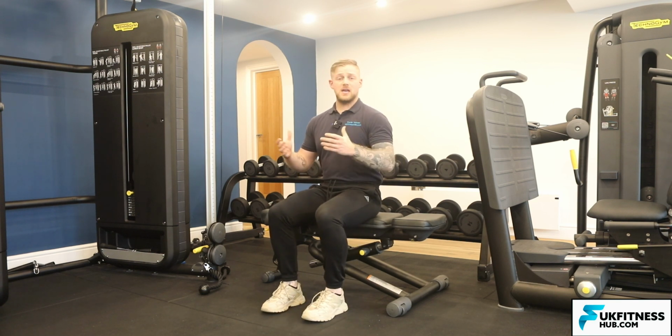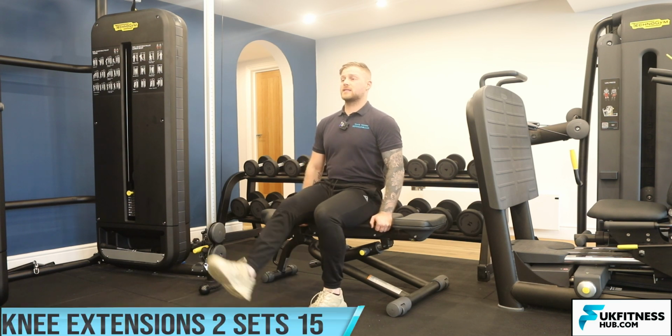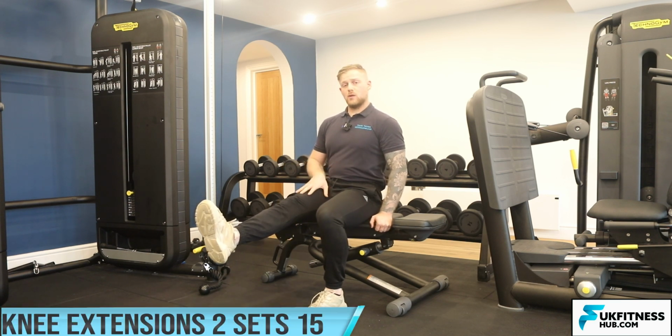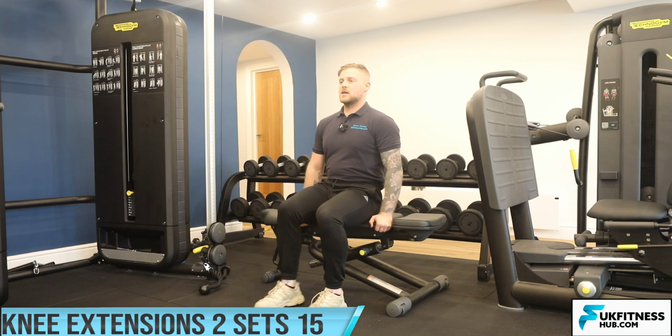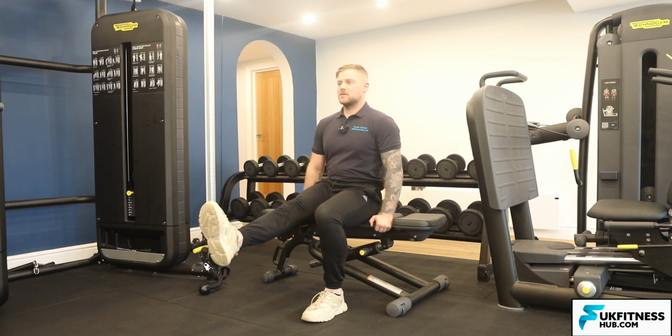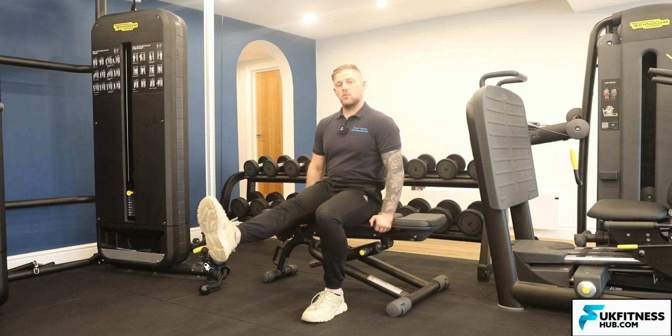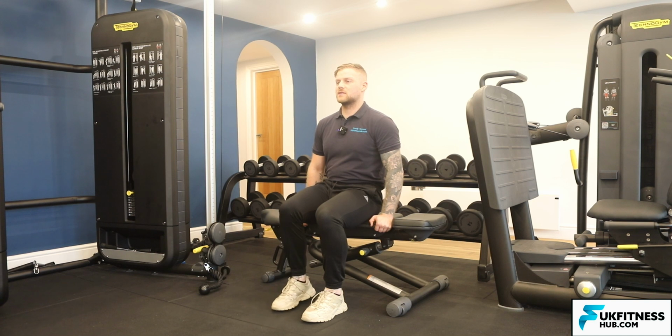So I'm on a bench here, you can use a chair, and I'm going to have both hands gripping onto the bench. From here, I'm going to start to extend my knee straight. I'm going to pause at the top, really squeeze the quadriceps, and slowly come back down under control. Again, 2 sets of 15. I'm looking to try and get that knee joint nice and warm. It should feel warm after the 2 sets of 15.